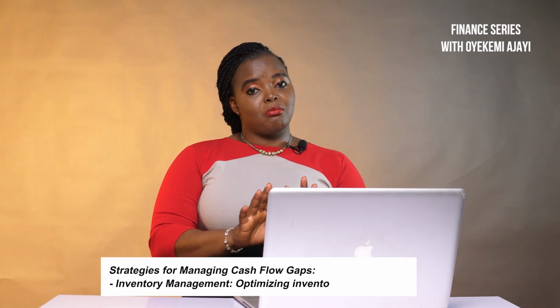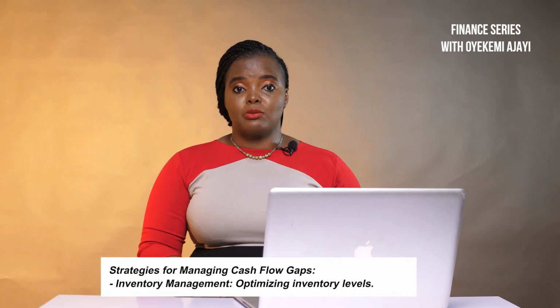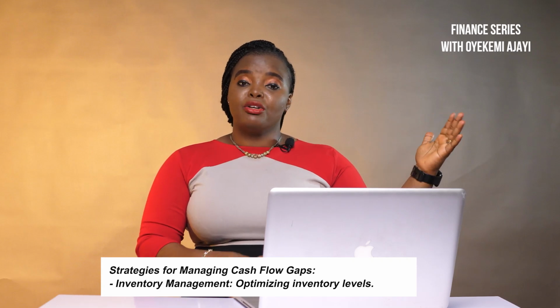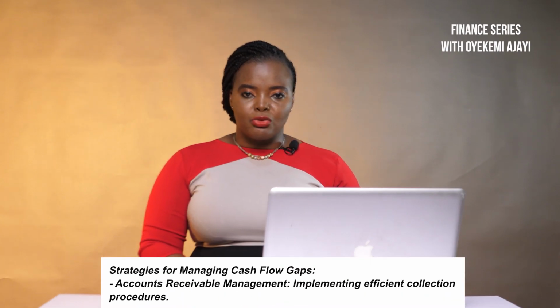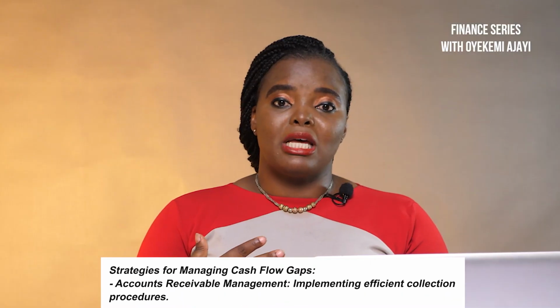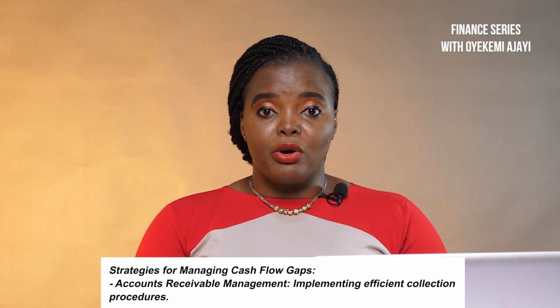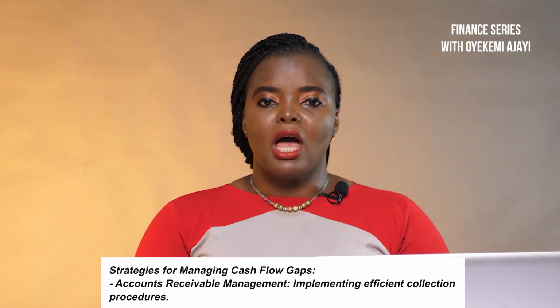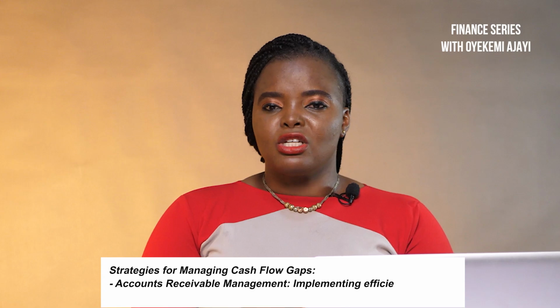One is optimizing your inventory levels, just like I spoke about in previous episodes before this. Another point is managing your spontaneous finance. What do I mean by that? Look at your accounts receivables. When I say accounts receivables, I mean your customers, people who are owing you after you've rendered the service to them. How do you implement efficient collection procedures? How do you ensure that you bill as at when due and you collect as at when due?